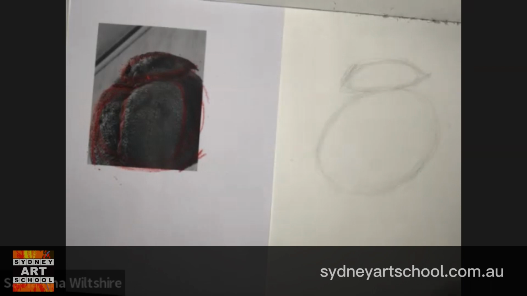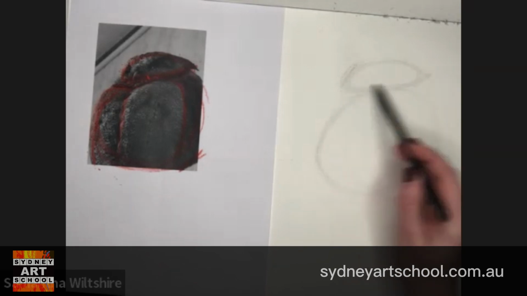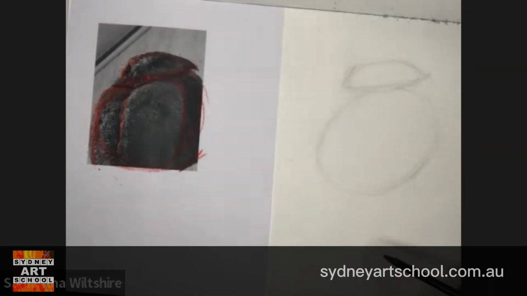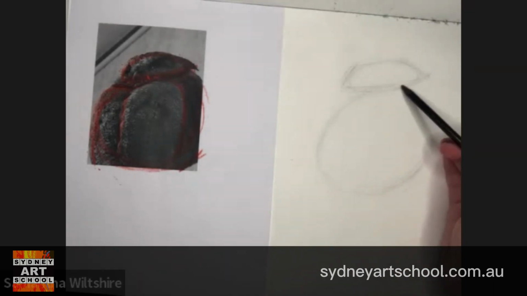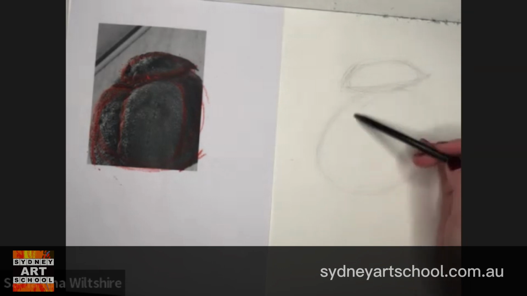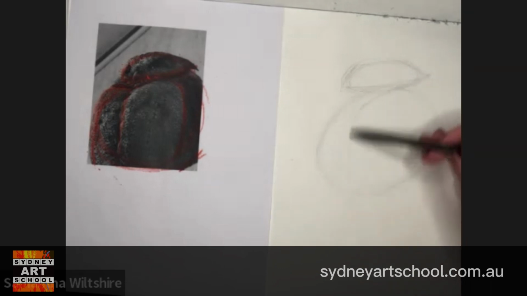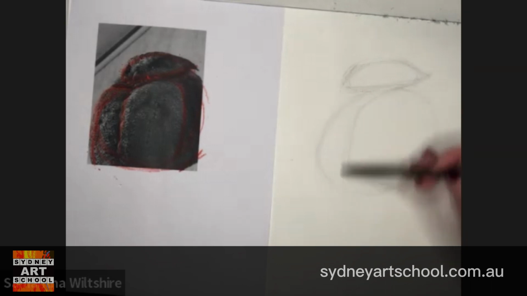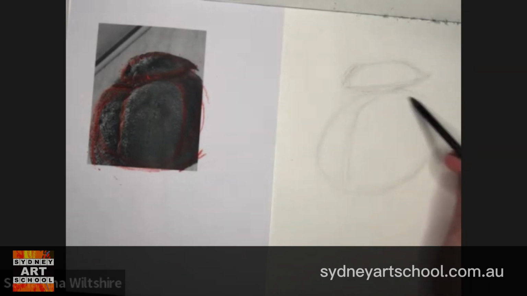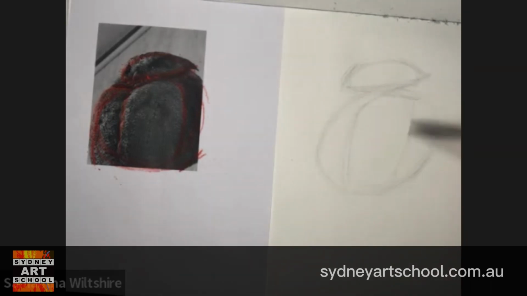All right, I have my approximate head and body shape now, and I can adjust that if I feel that I need to. And now I want to come in and I want to find these lovely curvy shapes that I made for the wings. And if I see a mistake as I go, I'm going to adjust it.